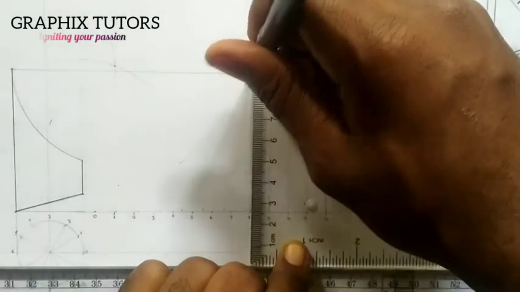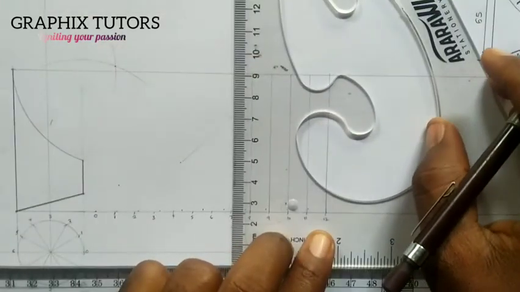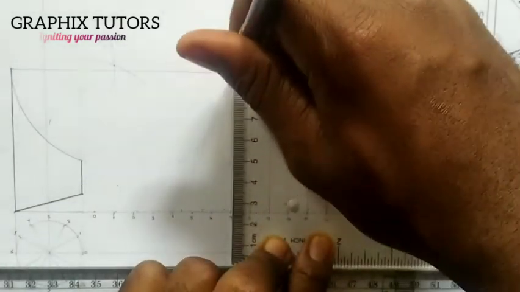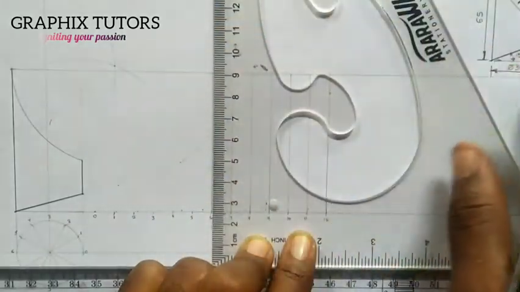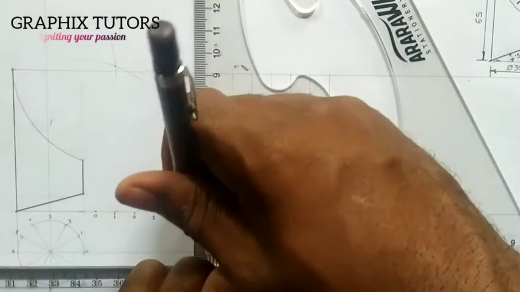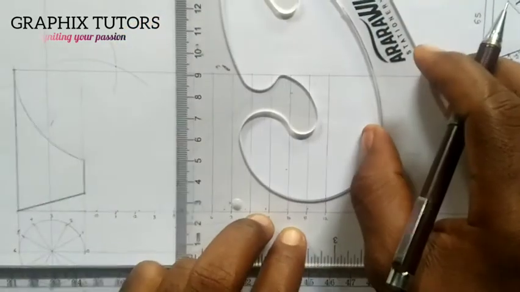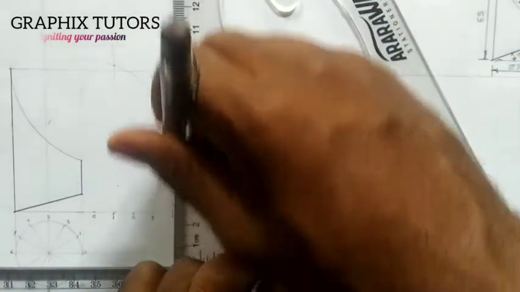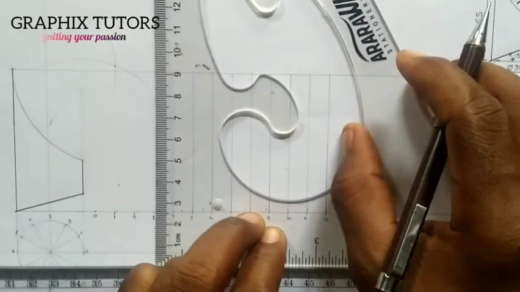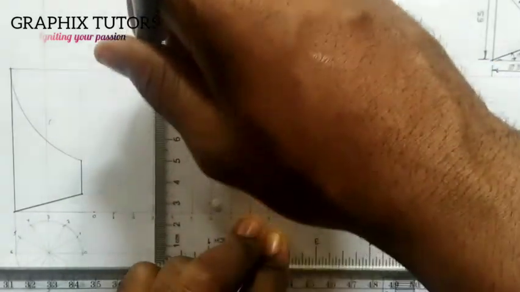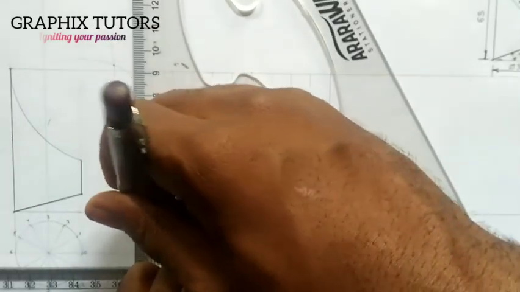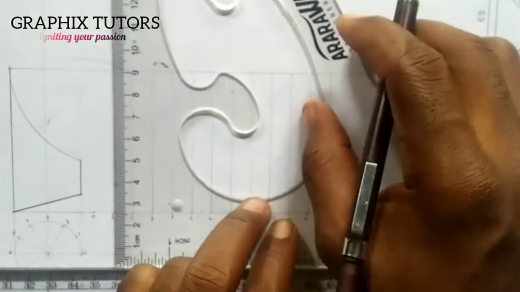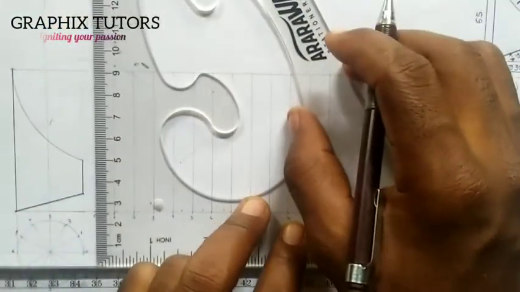So I'll do that continuously, until I get down to 0. And this is my 0 here.